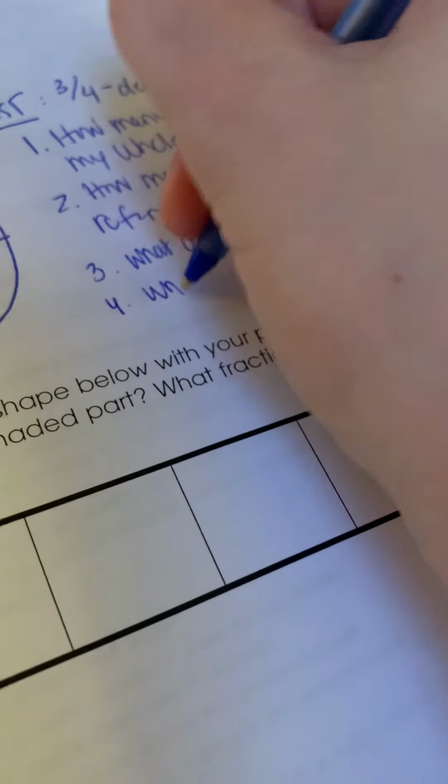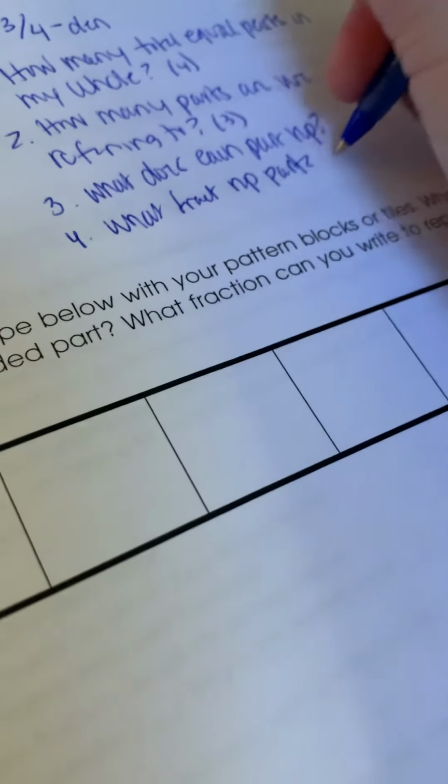What does each part represent? Each part represents 1/4, 1/4, 1/4, 1/4. What fraction represents the parts referred to? That would be 3 fourths, because there's 1, 2, 3 fourths.